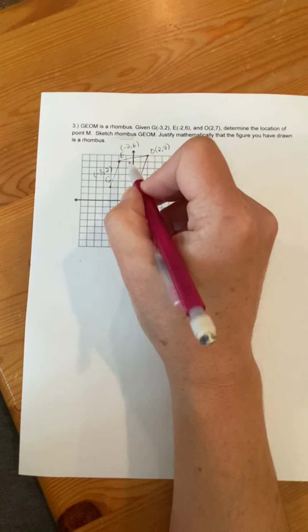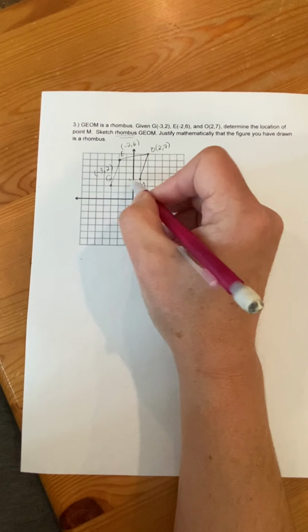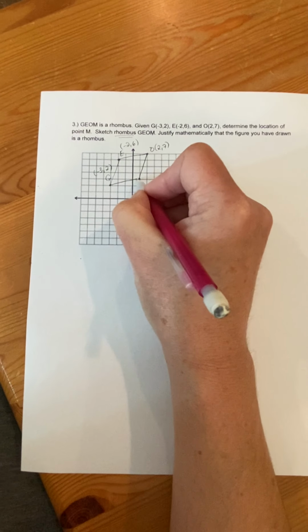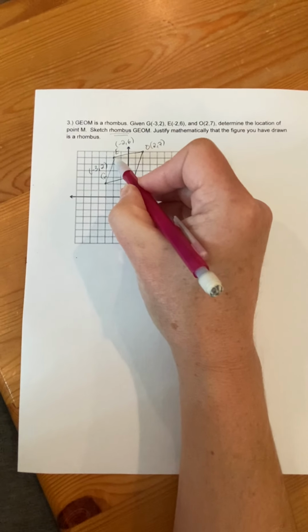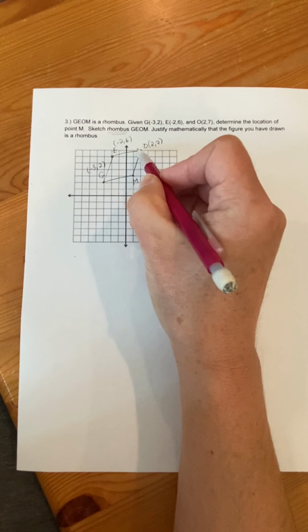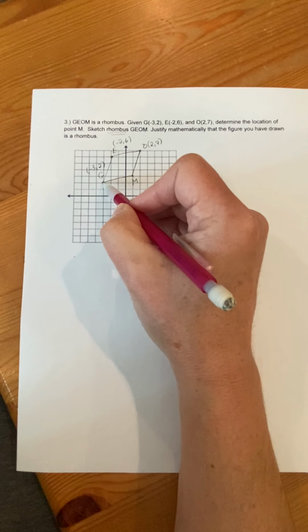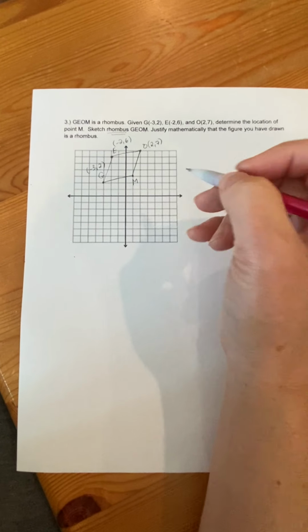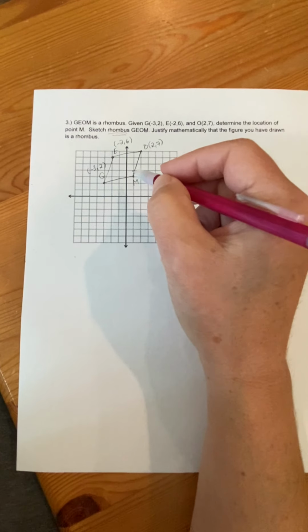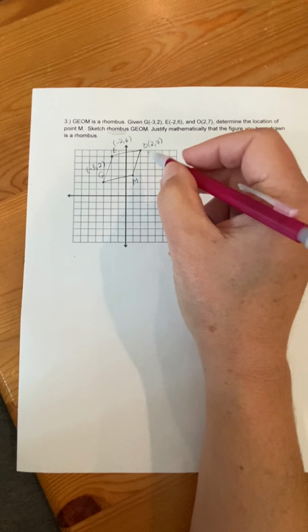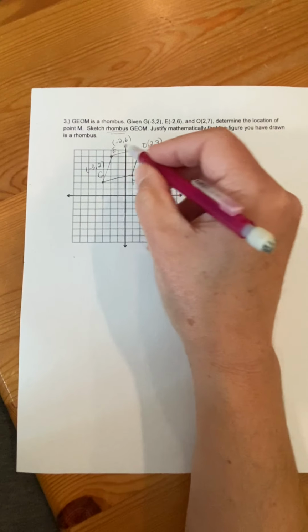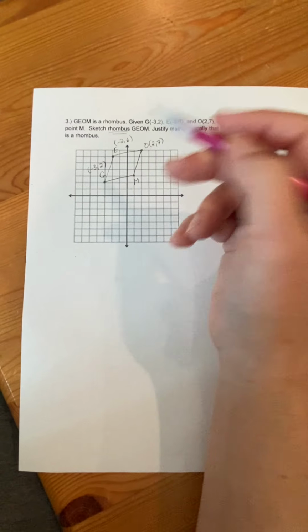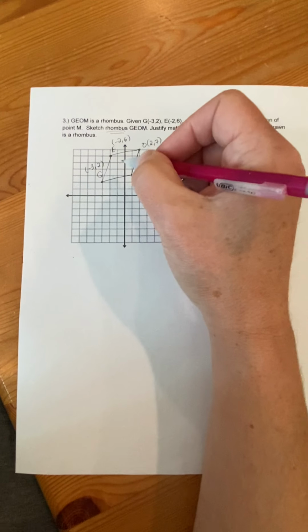Now also the opposite sides going from E to O and G to M, okay, those should be parallel as well. So let me just count boxes and see here. I'm up 1, 1, 2, 3, 4 to the right, and I go from G to M, up 1, 1, 2, 3, 4 to the right. Yep, looks pretty good. So I definitely know that this is a parallelogram because the opposite sides are parallel, but is it specifically a rhombus? Okay, so are all these sides congruent? So, I mean, really, it looks like it, okay?